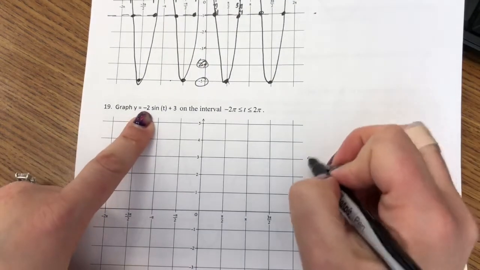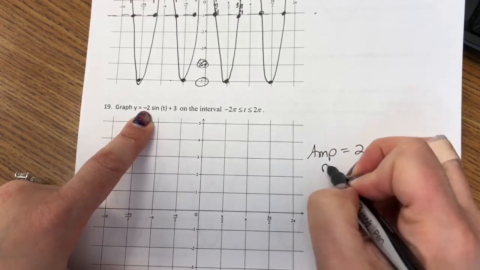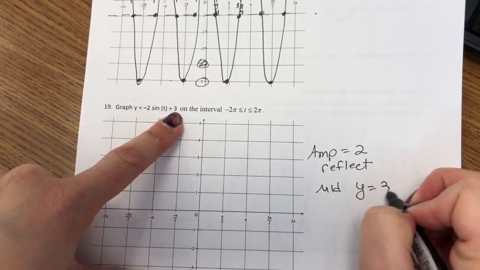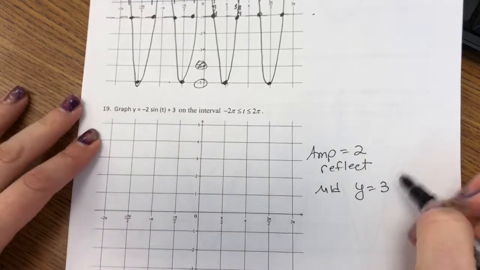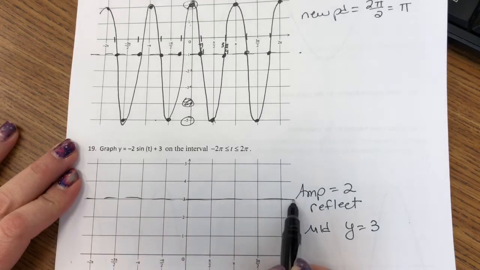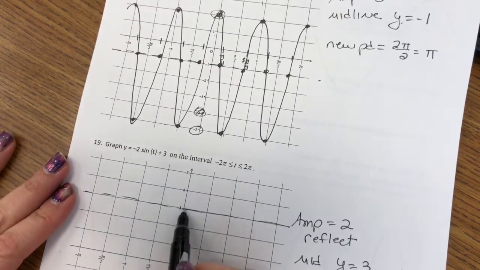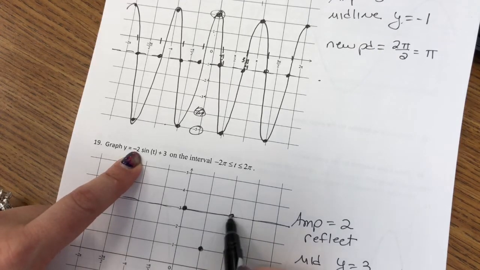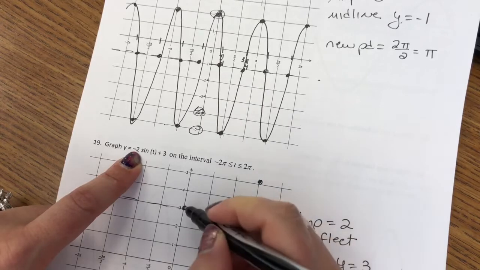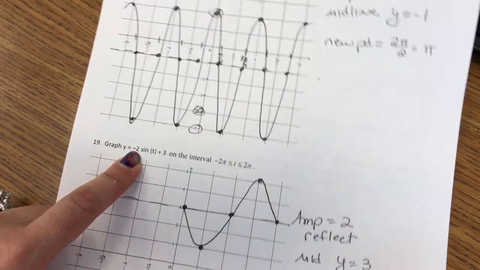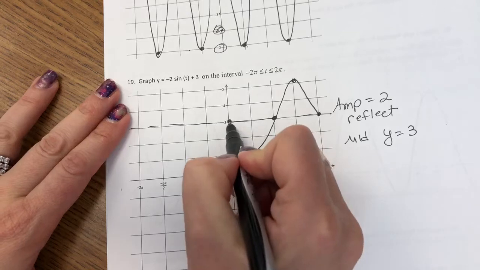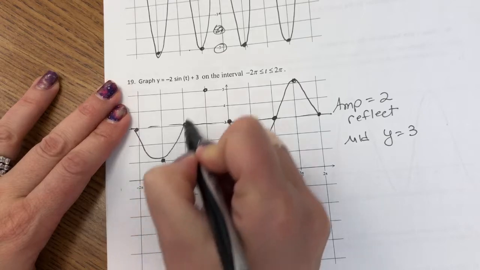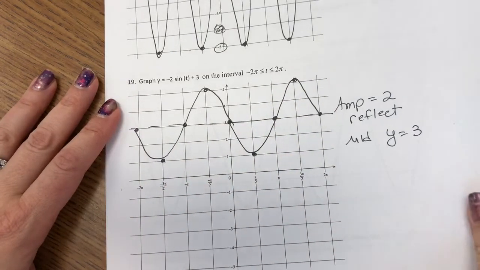Okay, for 19, we have an amplitude of 2 with a reflection. The midline is at y equals 3. No period change. All right, so then sine is middle, but with the reflection, we're gonna go to minimum, middle, maximum, middle. And then max, middle, min, middle. And there's our graph for 19.